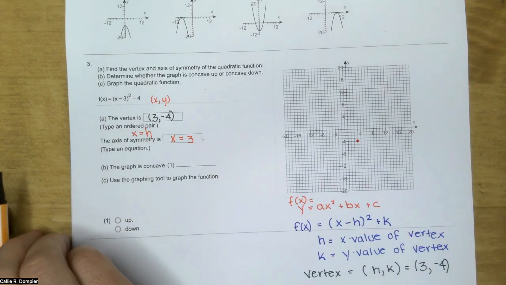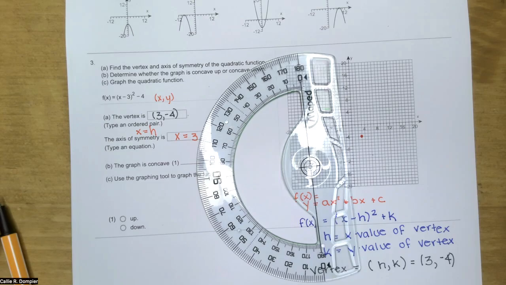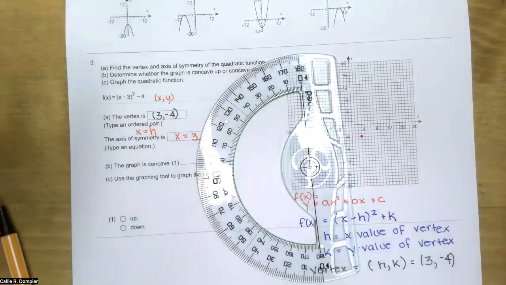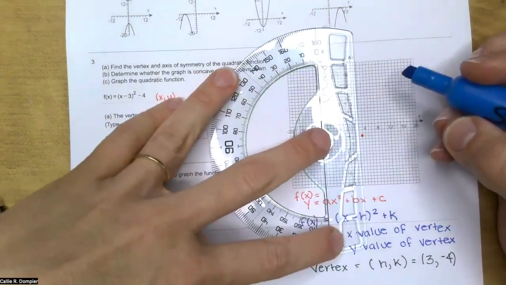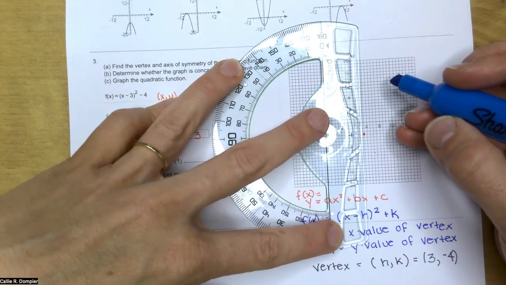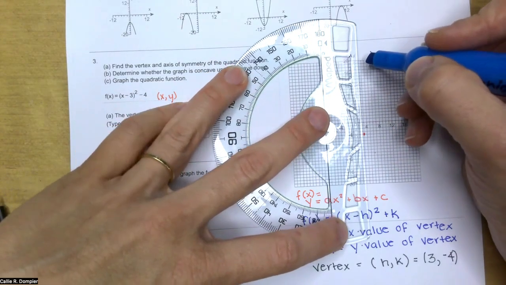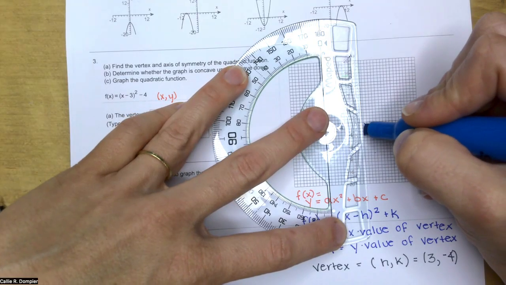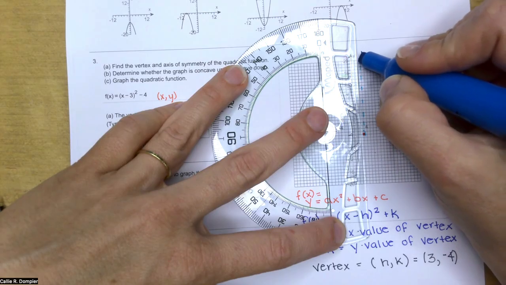And then we will also, of course, have our line of symmetry, axis of symmetry, which means that the graph is going to be exactly the same. The points are going to be equidistant from that line of symmetry on either side of the quadratic function. Got it.